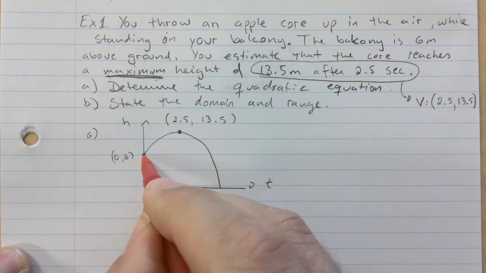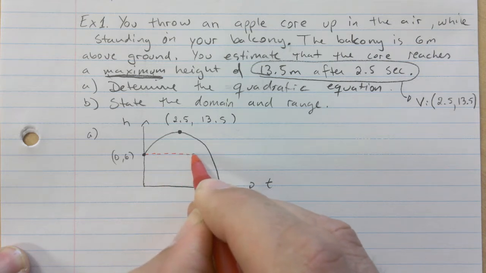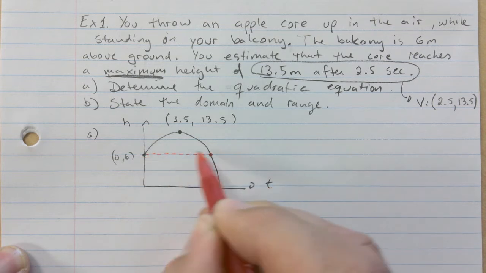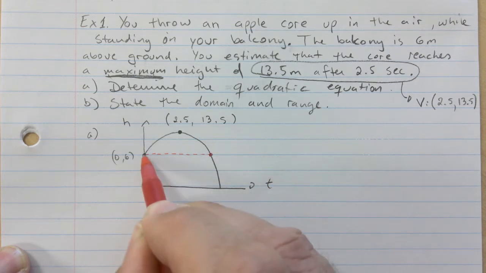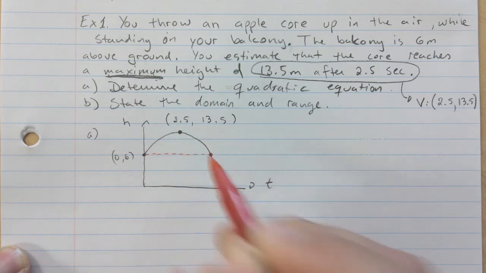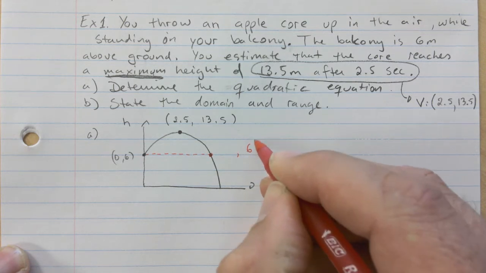So what I do is I start with the initial height and I draw a dashed line out like this until I hit it again on the other side. So remember the cousin? You're going to go up and then come back to that height at one point. So I know that the y value is 6.